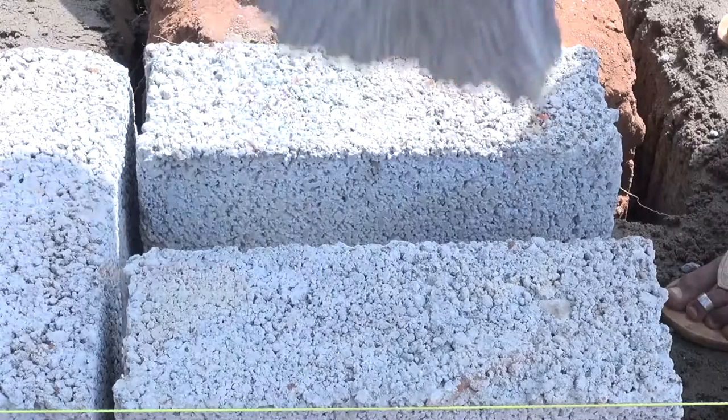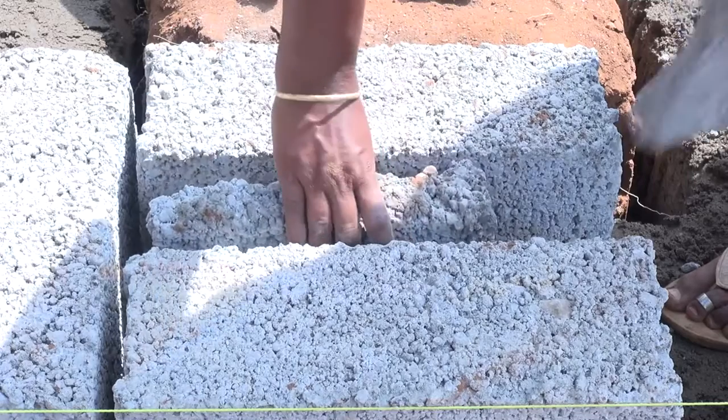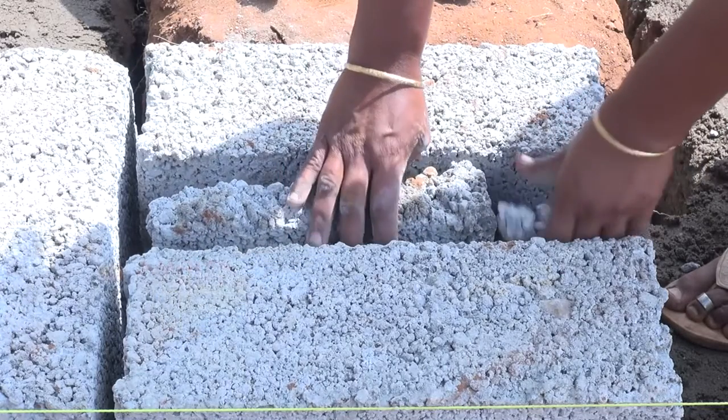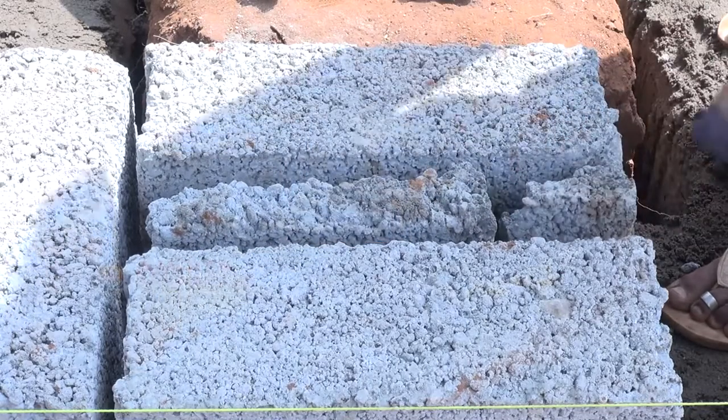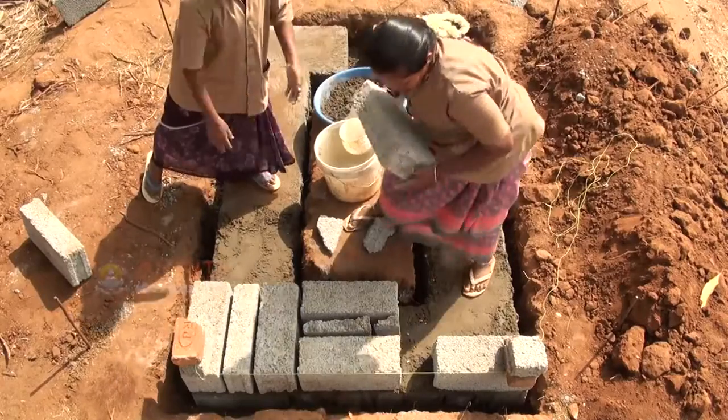Adjust the space in between the blocks by inserting broken blocks to ensure that they are tightly placed. Repeat the same procedure on the other sides as well.